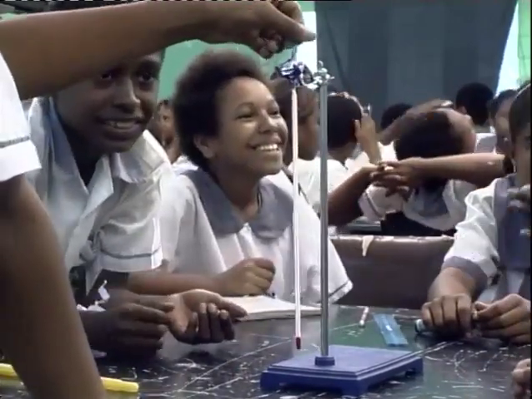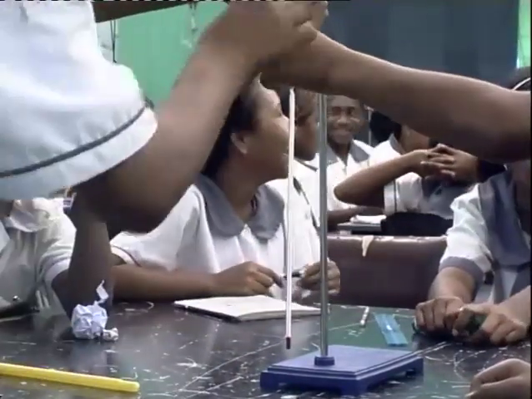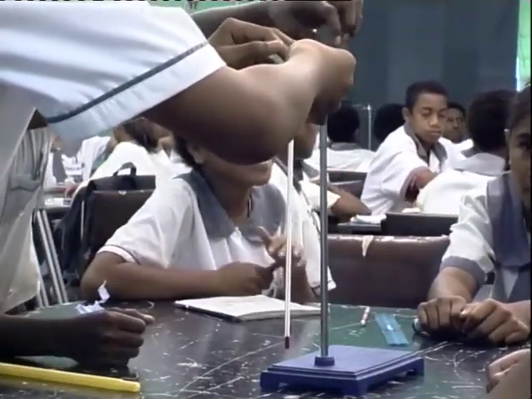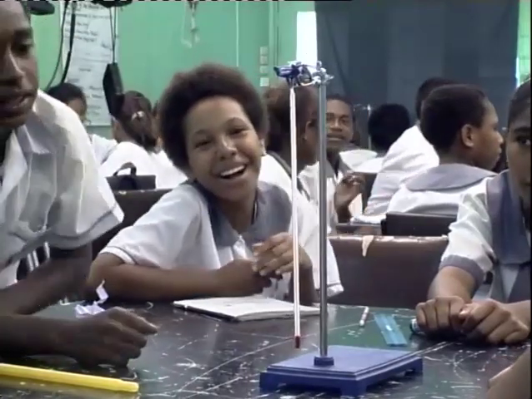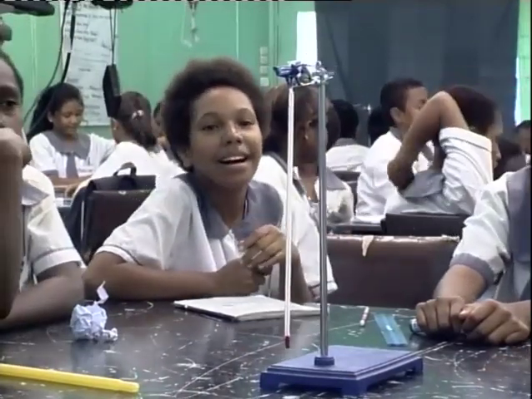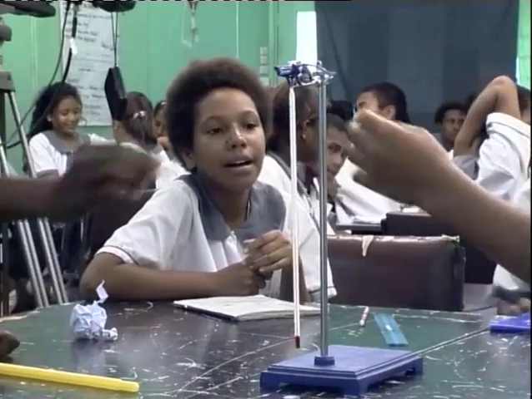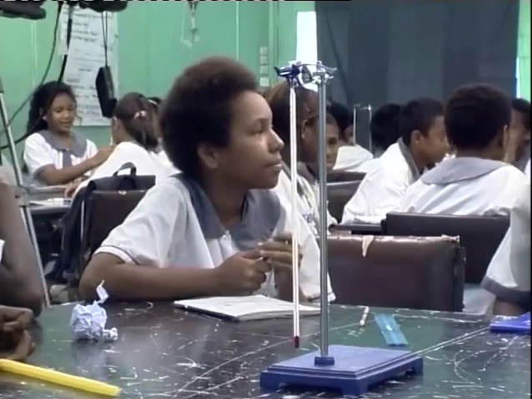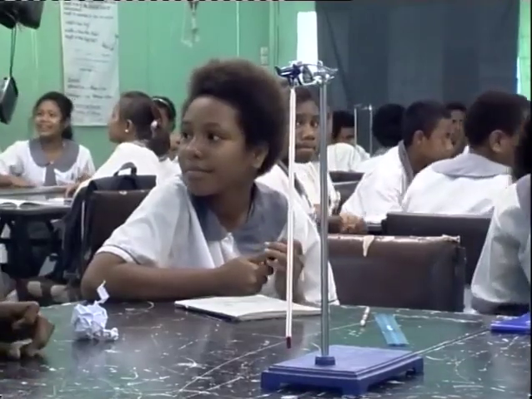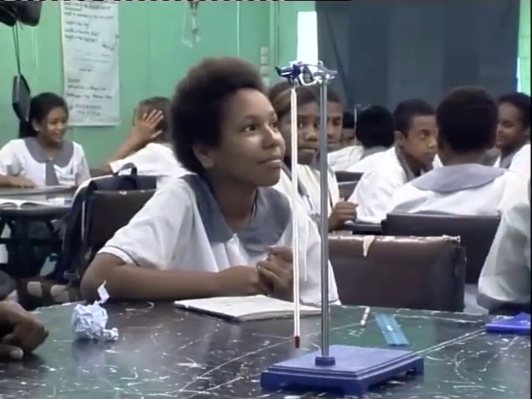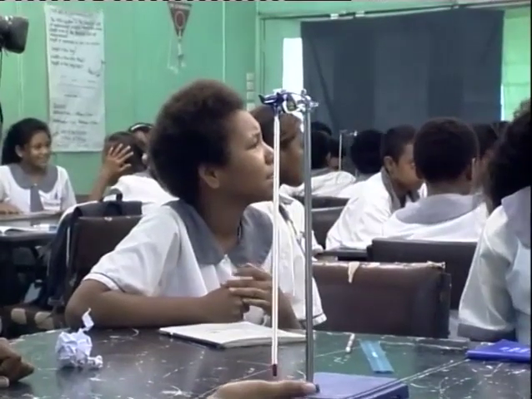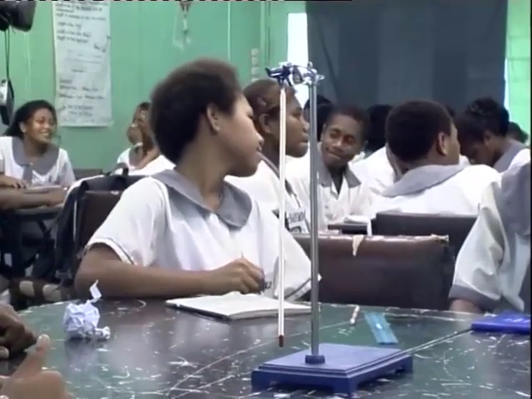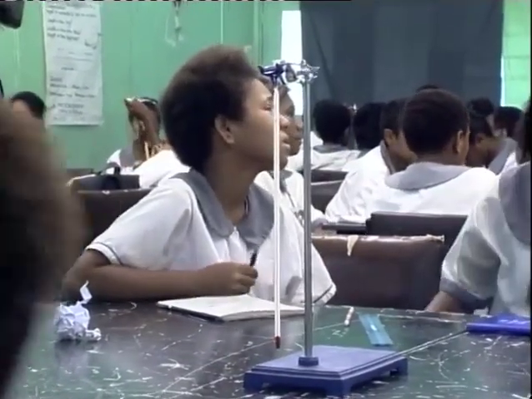Let it settle, steady. Put that back into the case. Put it back into the case. Okay, move it back in. You are going to let it hang steadily, let it be steady, and you take the reading.